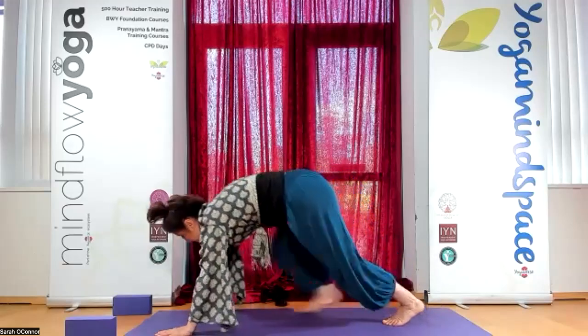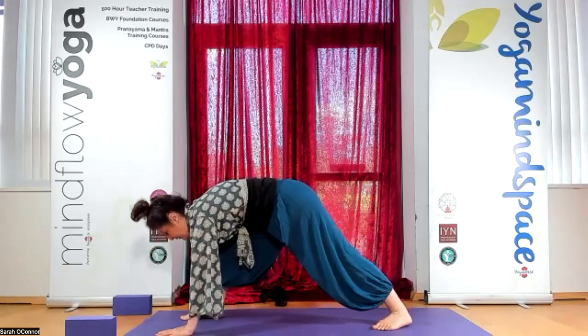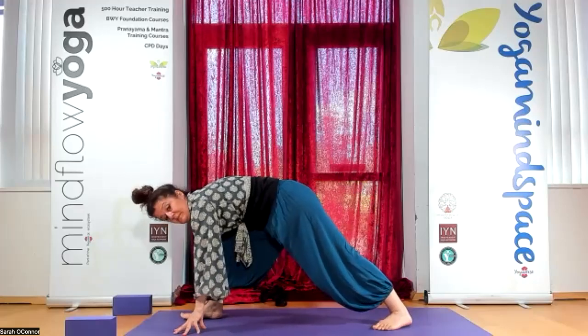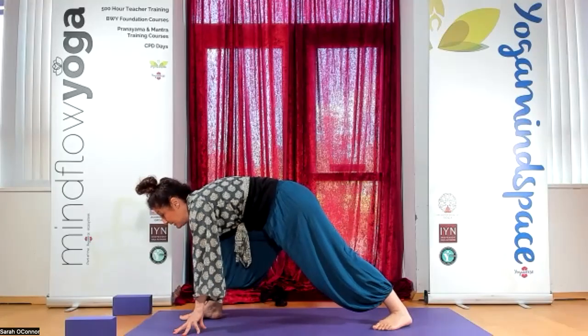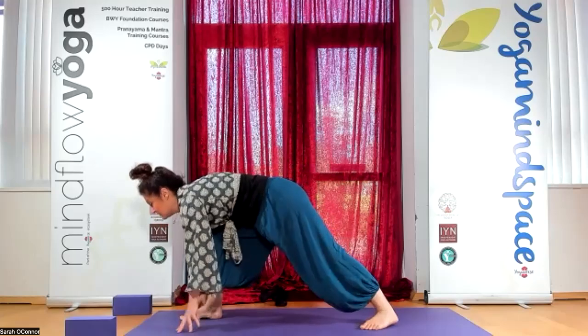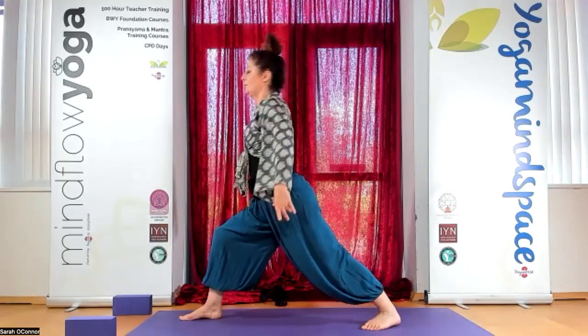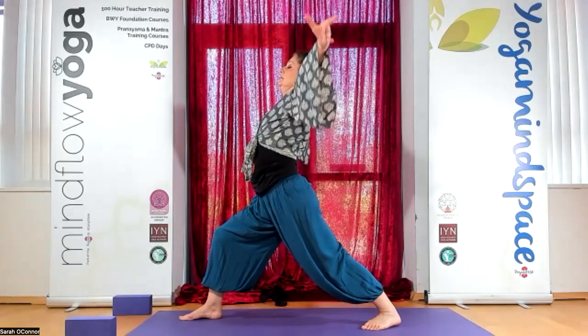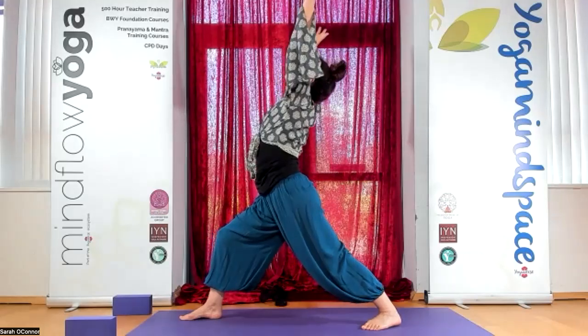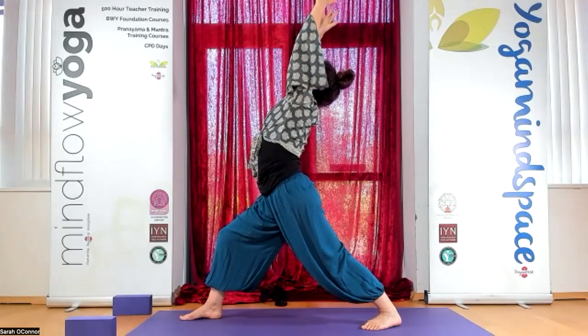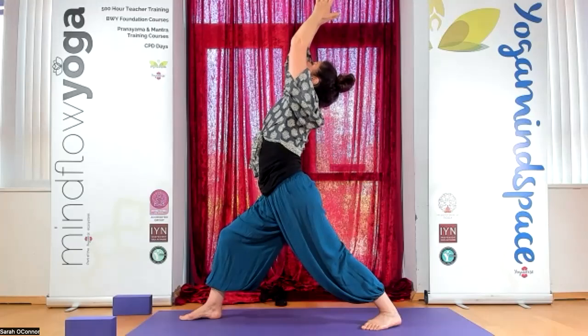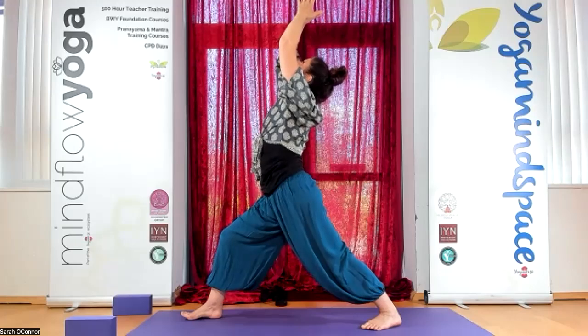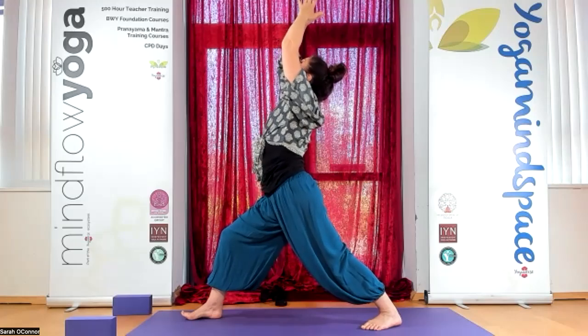Good, this time we're going to step through on the right leg, keep the back leg off the floor. Or the knee off the floor, not the whole leg. Okay, we're going to come up into Warrior One. Extend up, feel the lumbar arch, the cervical arch. Lift the toes on the feet, feel the connection to the earth.